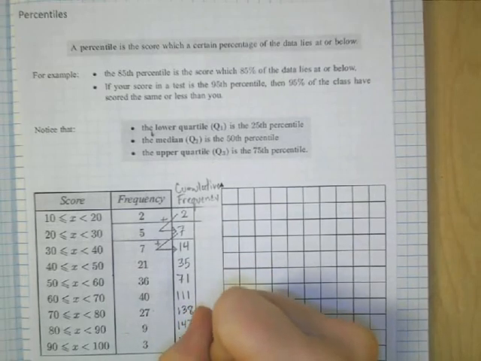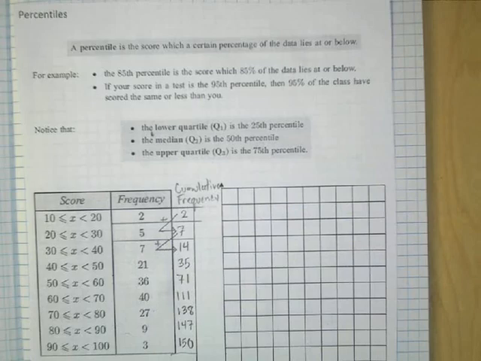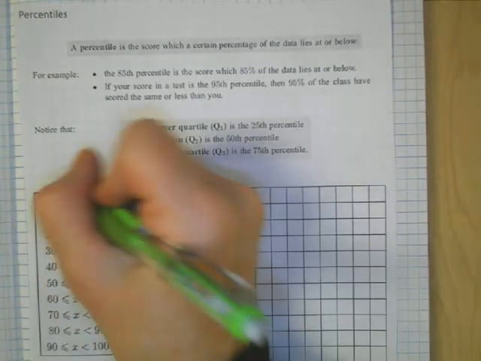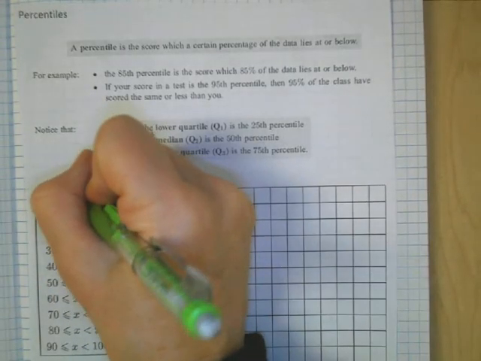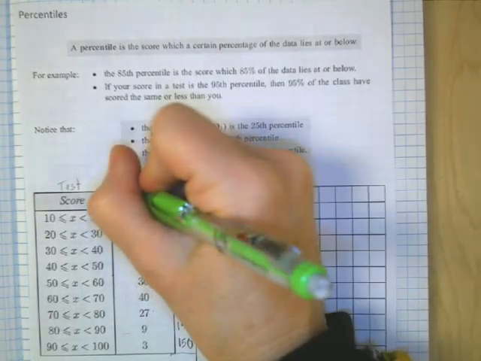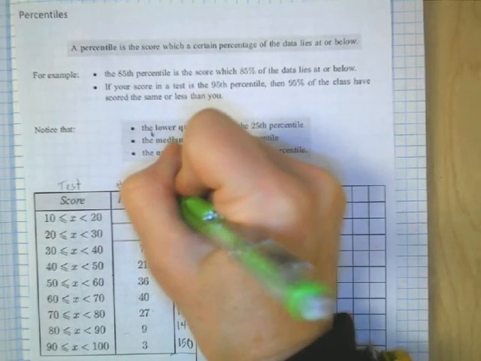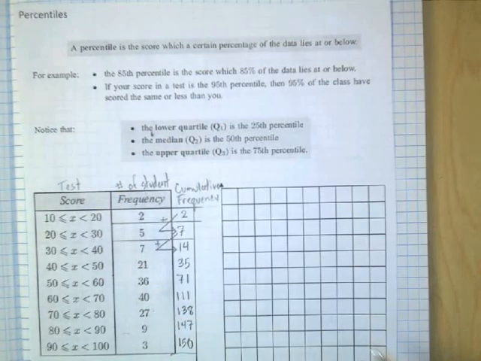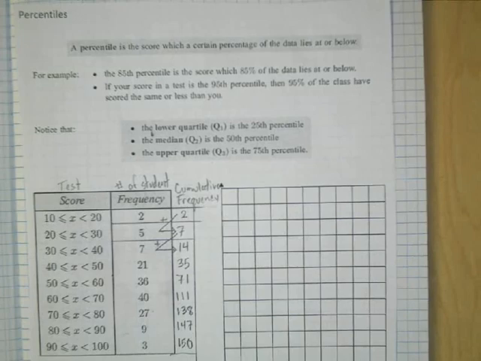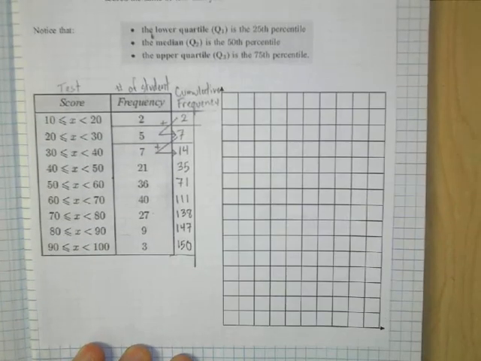So from class, this was a test score. This is the number of students, and here our cumulative frequency is also number of students. So when we graph it, we're going to put our test scores here on the x-axis. So now we're going to graph this.